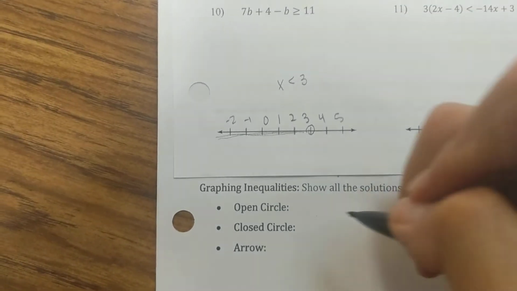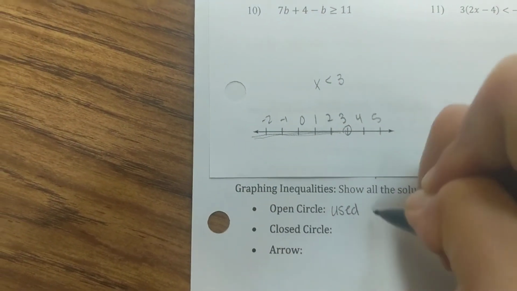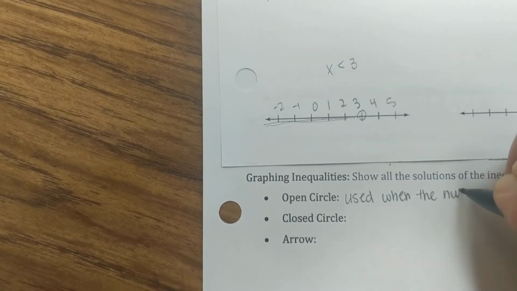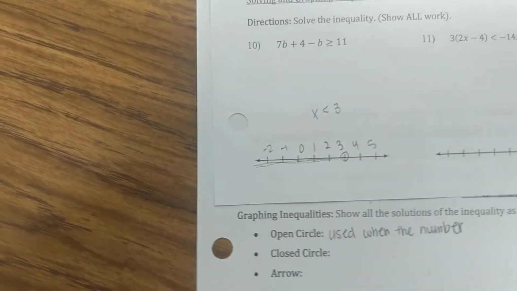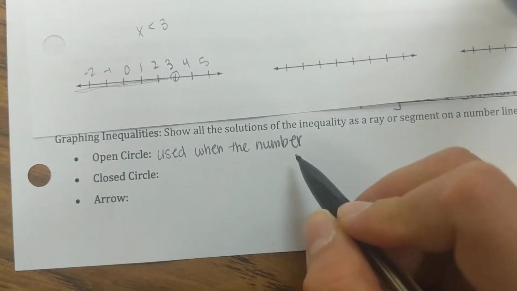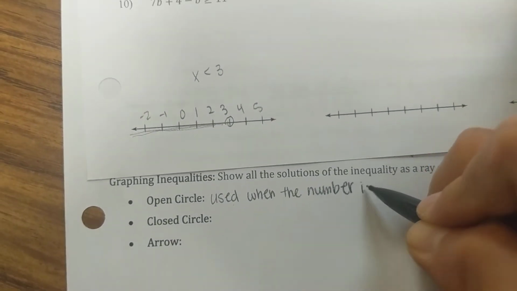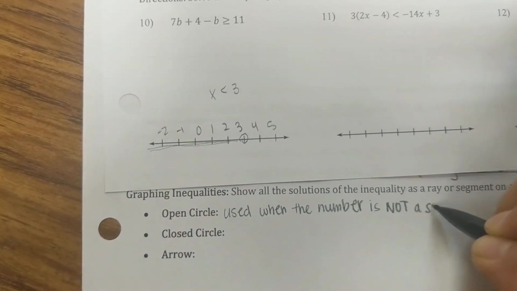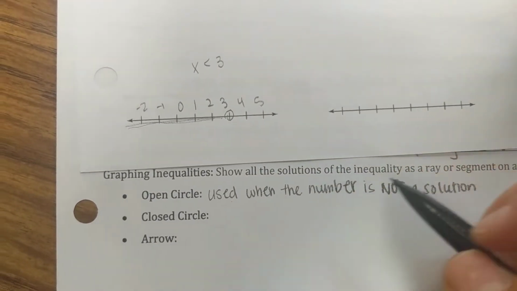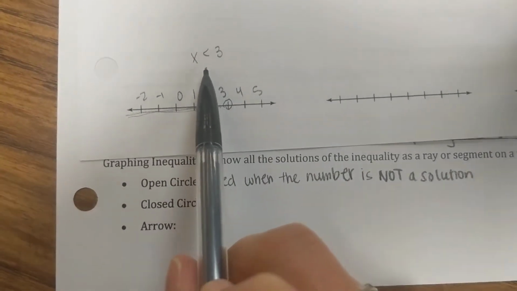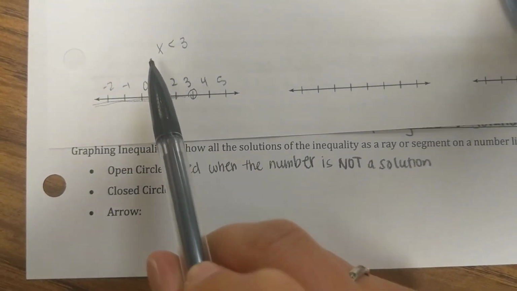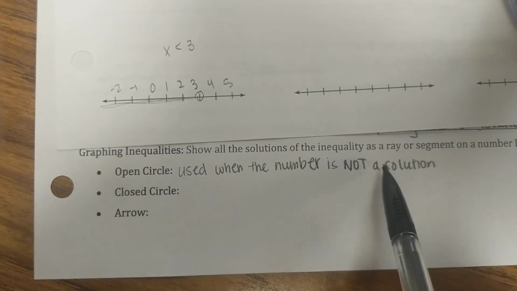An open circle is used when the number is not a solution. Notice here, x cannot be equal to 3, so I represent that by using an open circle. If you try to put x is 3, that's not a solution.